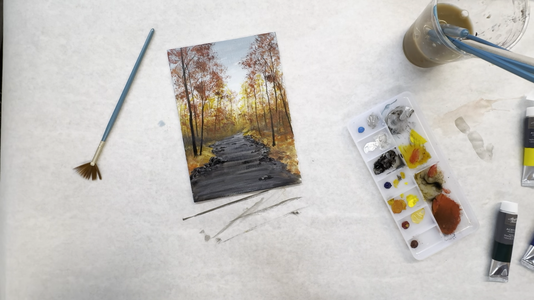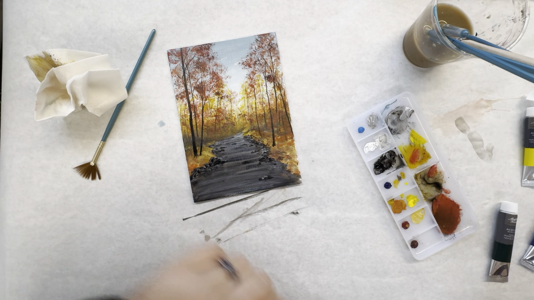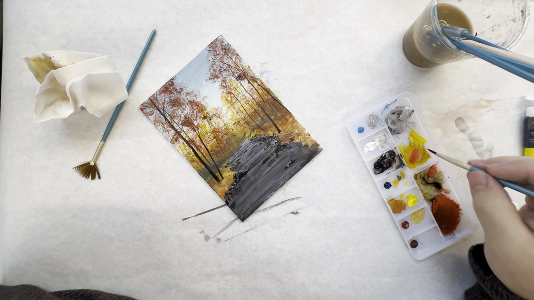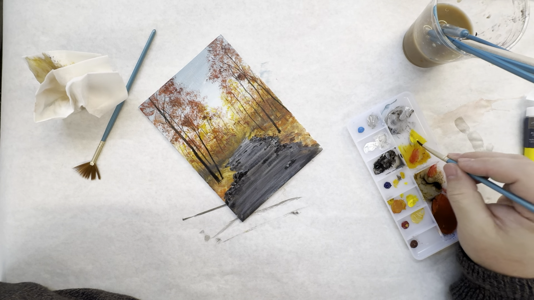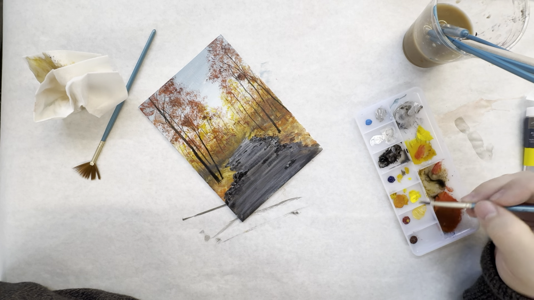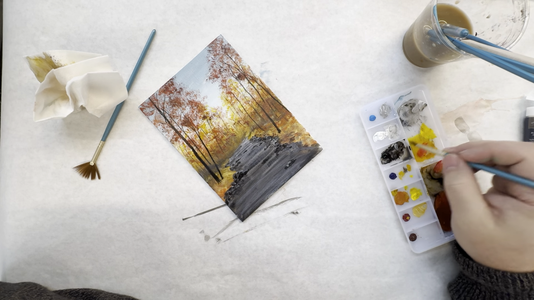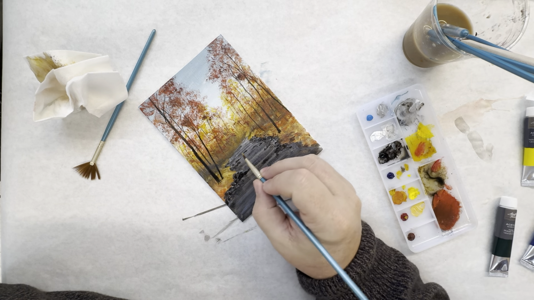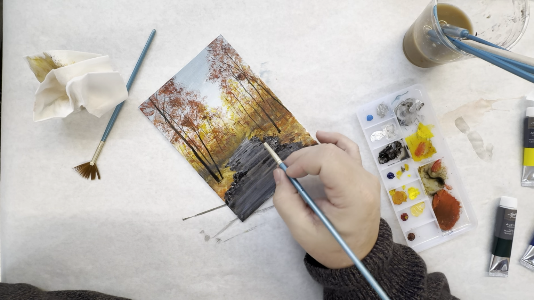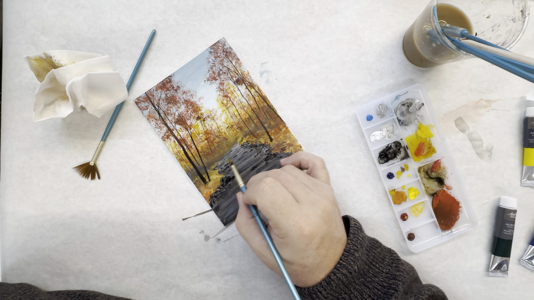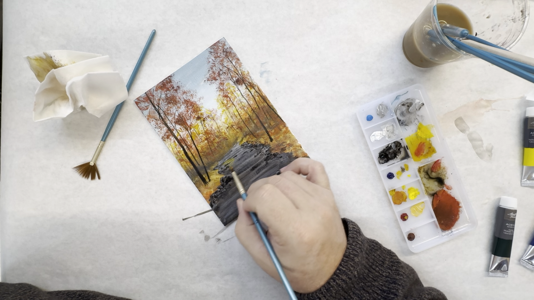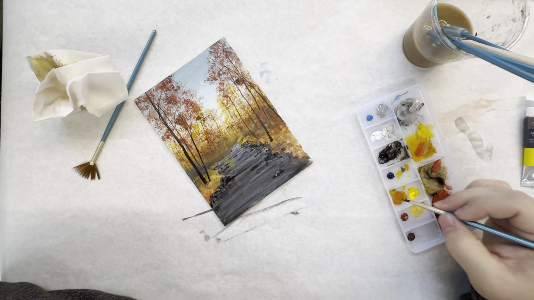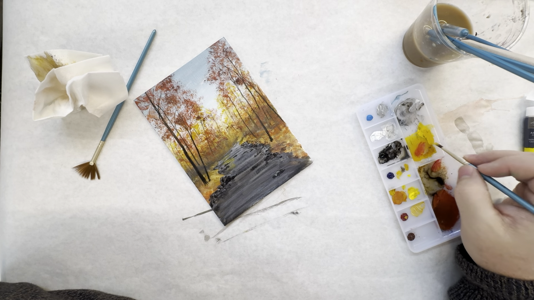Now we're gonna create some reflections. So I'm gonna get some yellow, my medium yellow, my yellow ochre. Okay. And what I'm gonna do is I'm just gonna go through. Get a little bit more yellow ochre there.